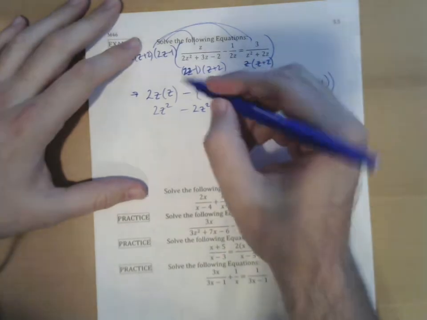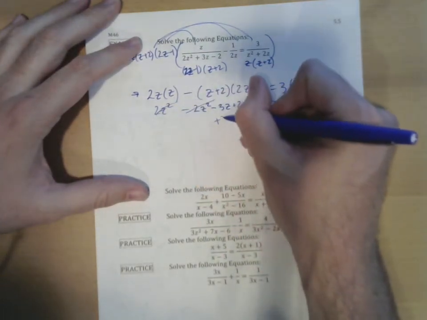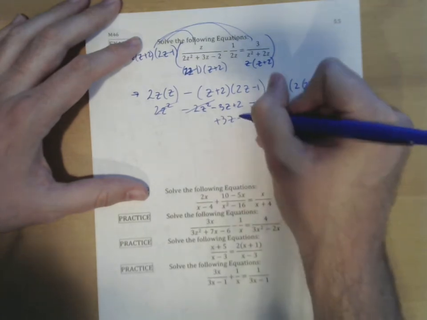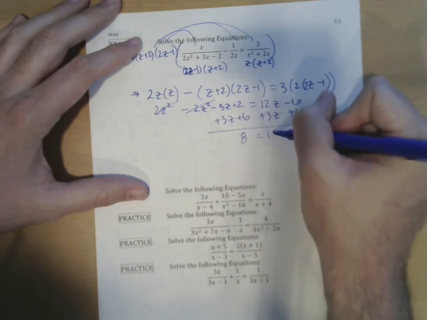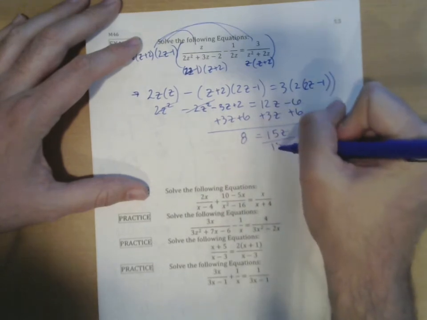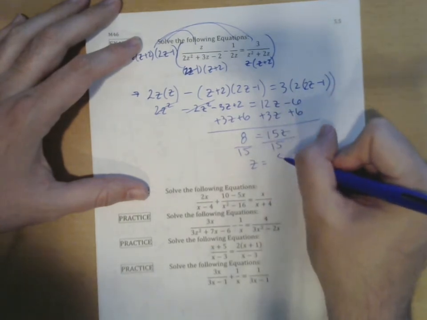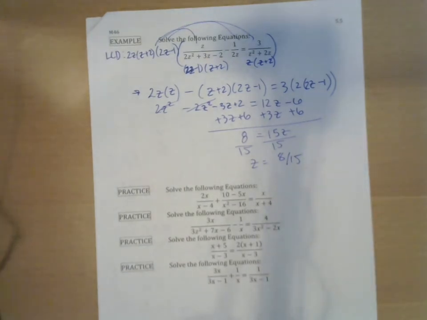Now we simplify and solve. 2z squared minus 2z squared is going to cancel. I'm going to add the 3z to this side, add the 3z to this side, add 6, and so I'm going to have 8 equals 15z, divide by 15, and we get z equals 8 over 15. Again, when we go to check this, we have to check it in the original, the fraction.